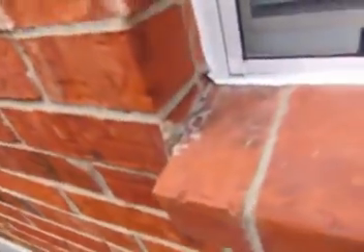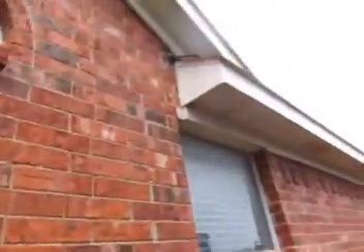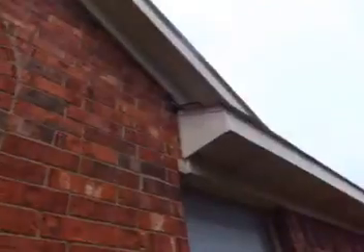Hole in the caulking here. All needs to be done. And up here, there's a hole that's got to be filled in.